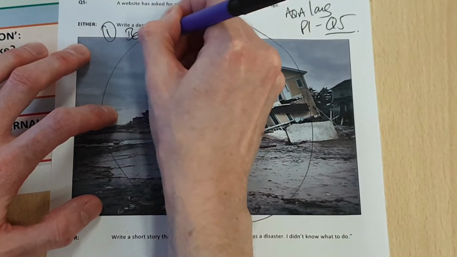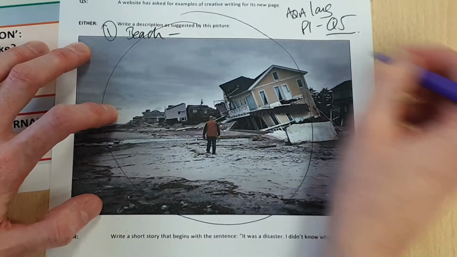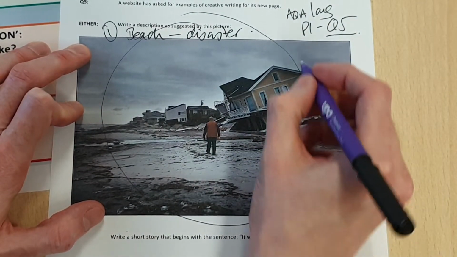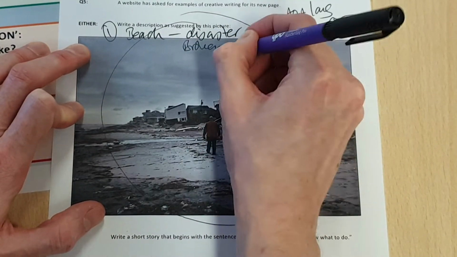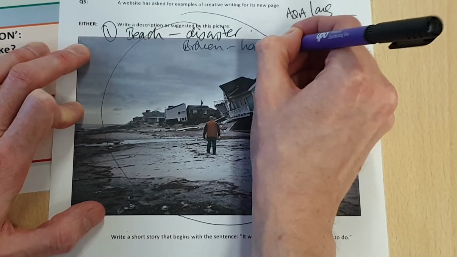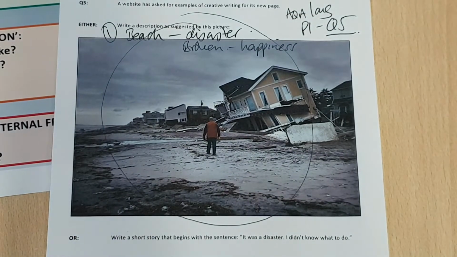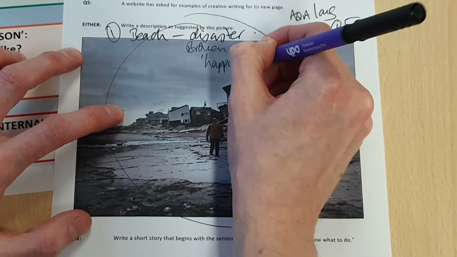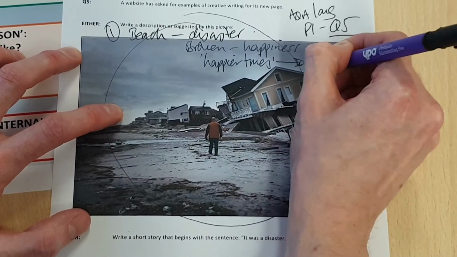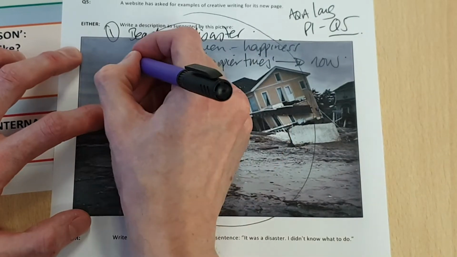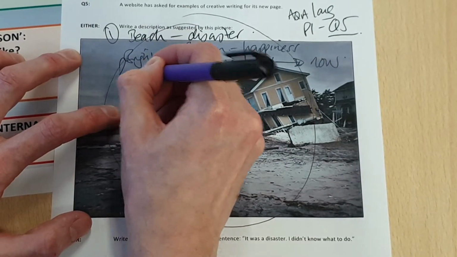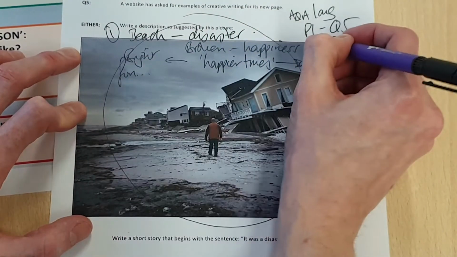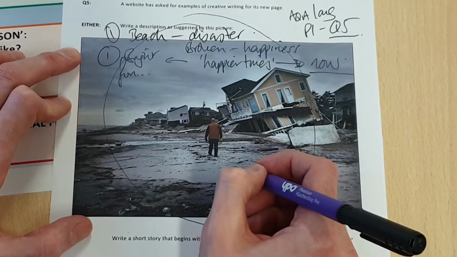So the beach, okay? Now, it's devastated, okay? It's a disaster, okay? So beach is devastated, it's a disaster. And again, it's broken, okay? The happiness is broken. The happy times are broken. Maybe even reflect back to happier times to now. So your happier times, again, were bright, fun, etc. Describe the beach as it was, and then go on to describe it as now. So the bright and fun could be your number 1.